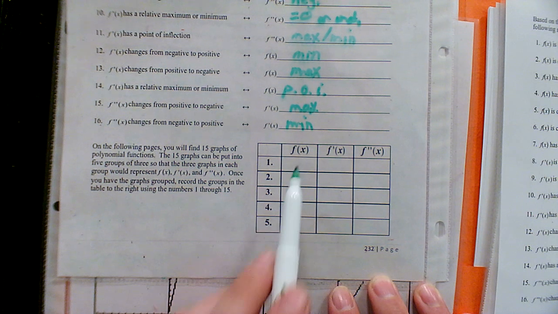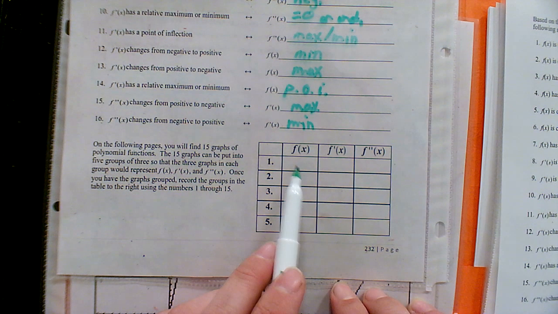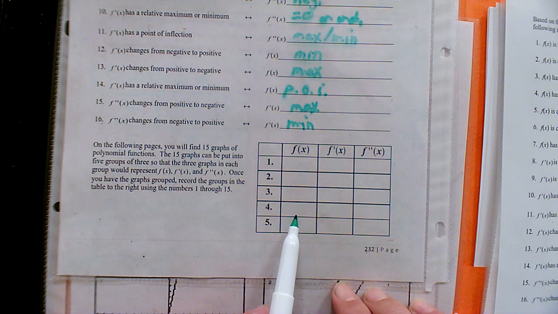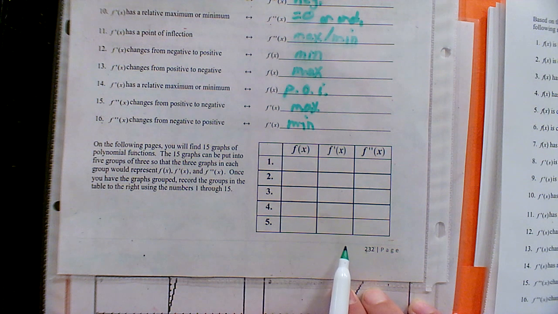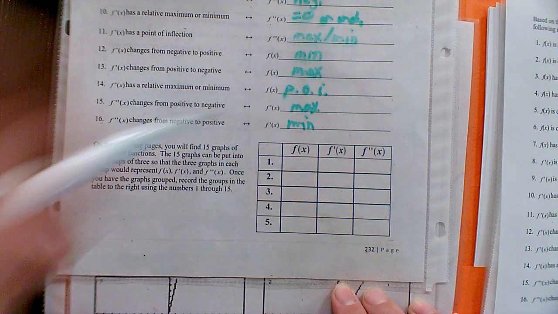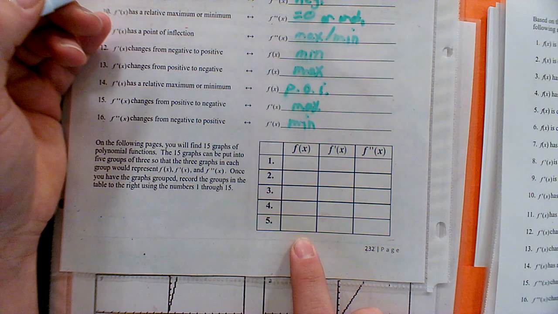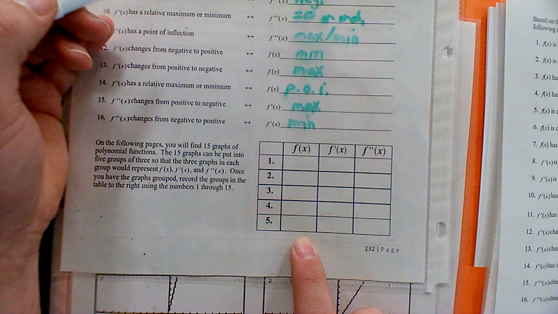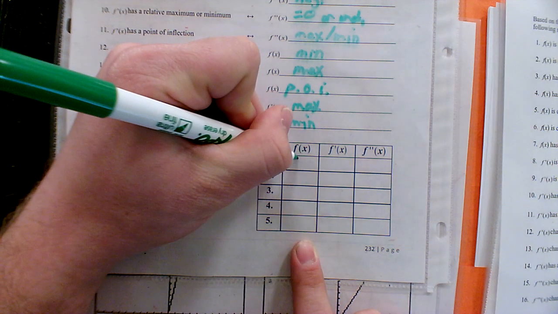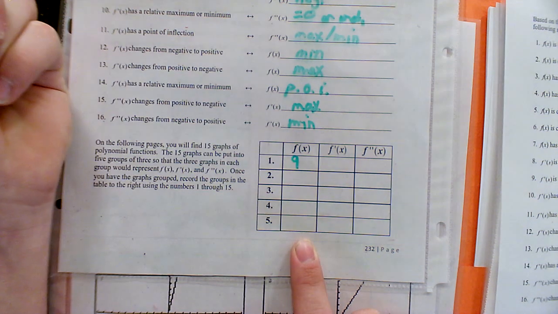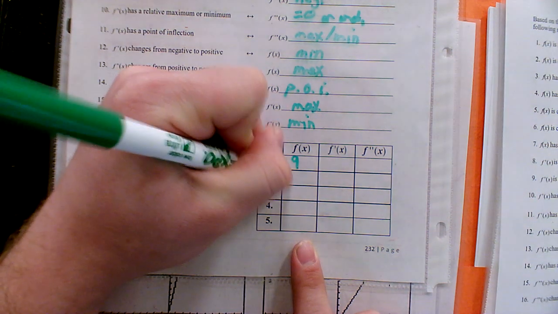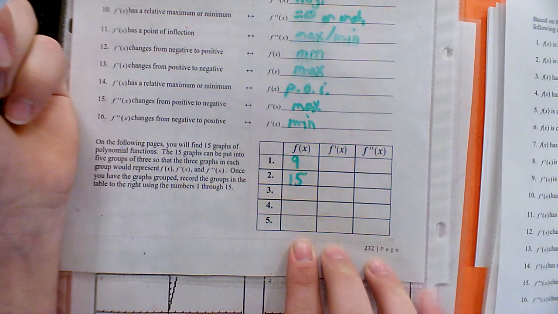So there are 15 graphs. You have to find 5 originals, find their derivatives, and then find the second derivative of them. But I'm going to help you out. I will give you the original ones so you know which numbers are the originals, and then you can go from there. So number 9 is an original graph. Number 15 is an original graph.